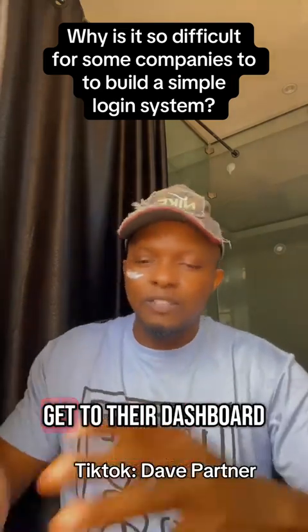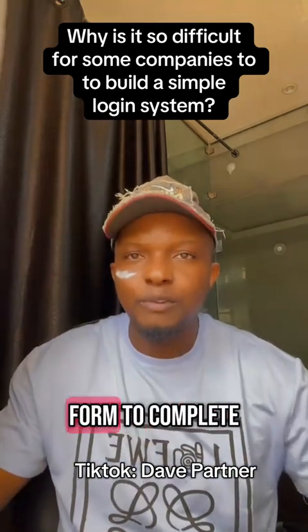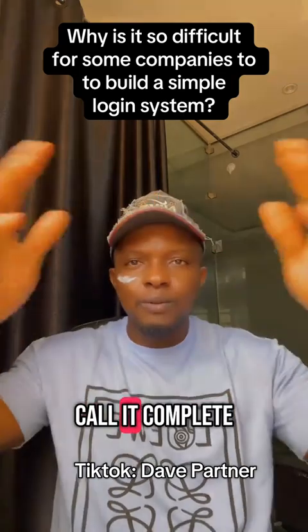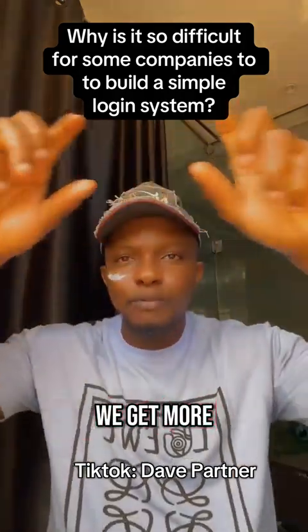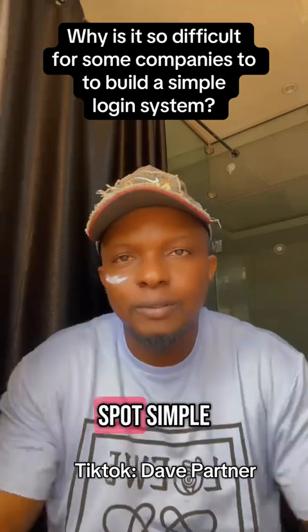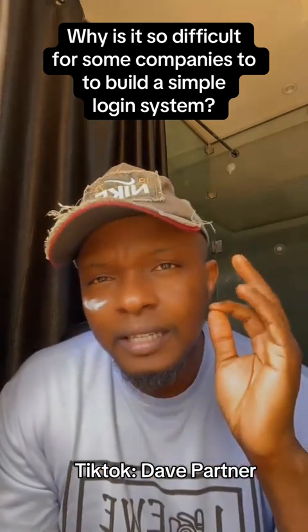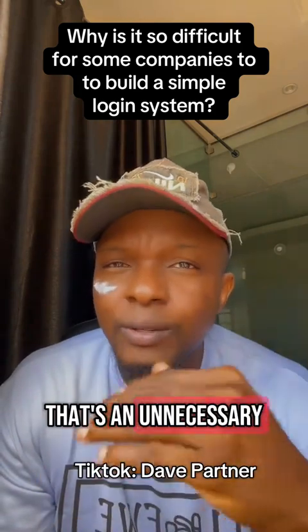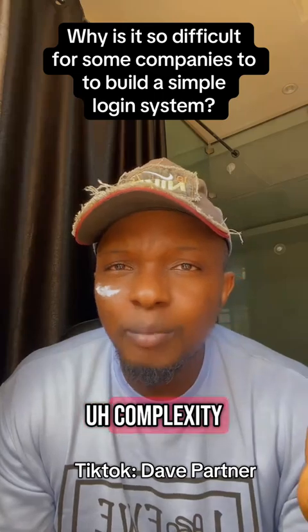So once they get to their dashboard, the first time you show them the form to complete the registration. But you now call it complete your profile. Or can we get more information from you? Whatever. Once they finish that, you now show them their dashboard. Simple. You see that this system does not use a forgot password. That's an unnecessary complexity.